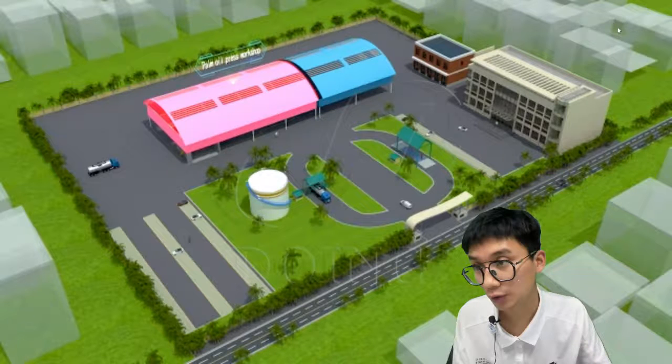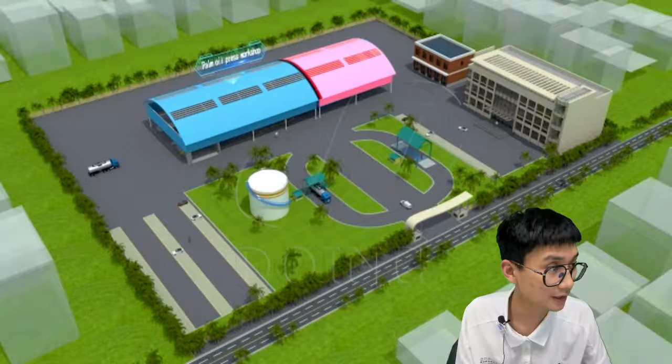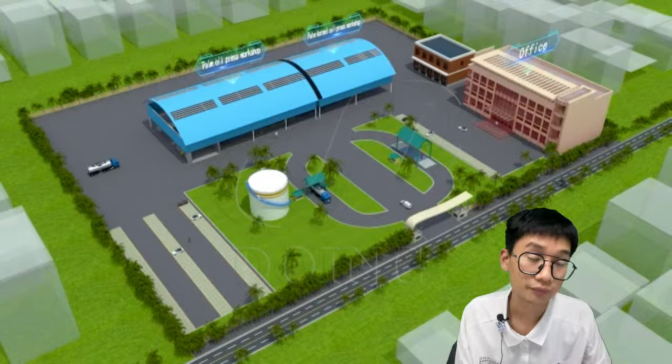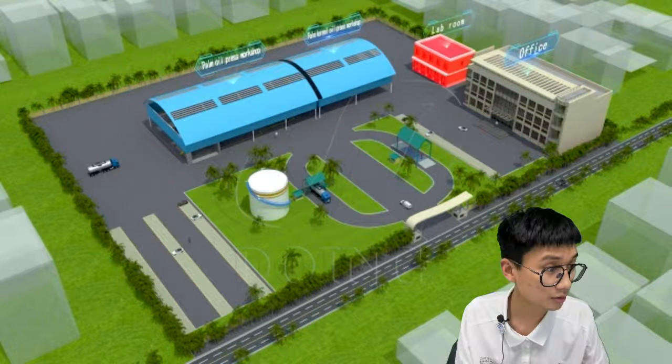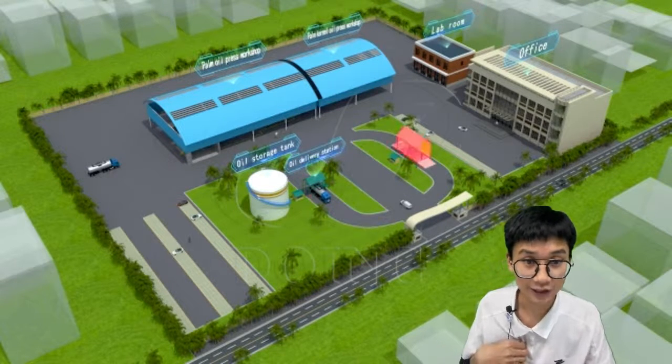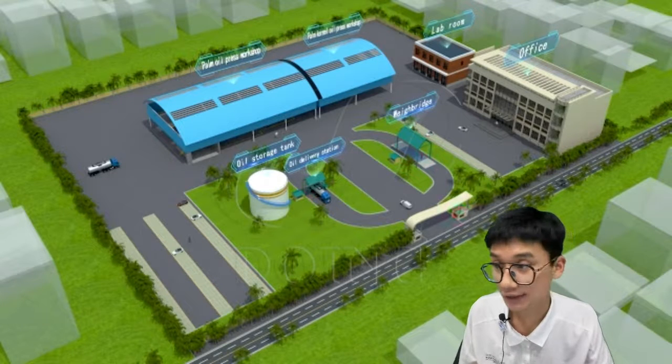This is what we do for the palm kernel oils. And also, if you're interested, we can show the refinery plant: degumming, deacidification, deodorization.